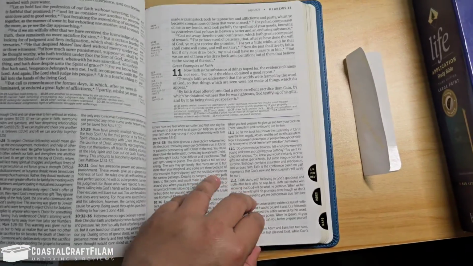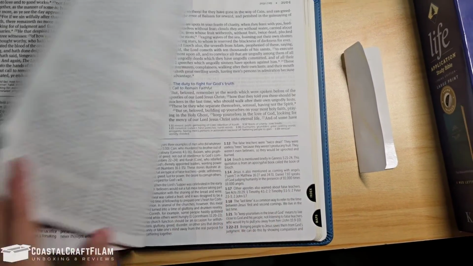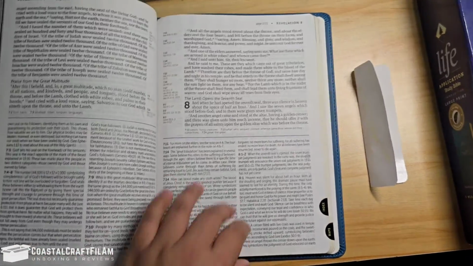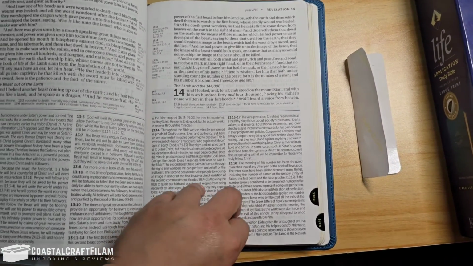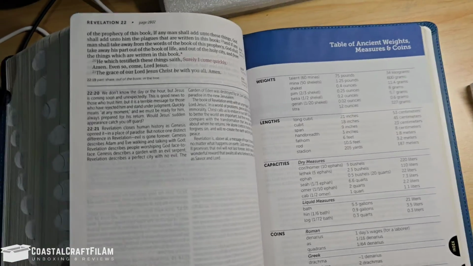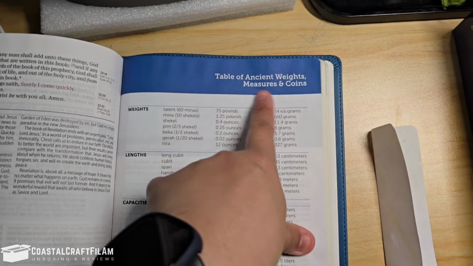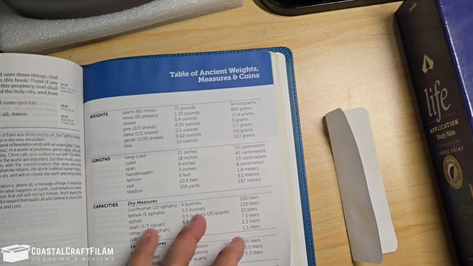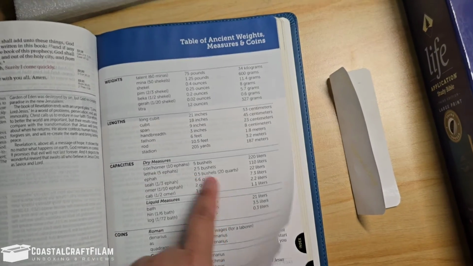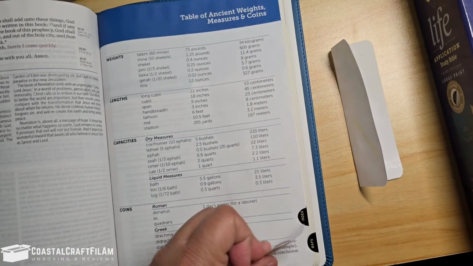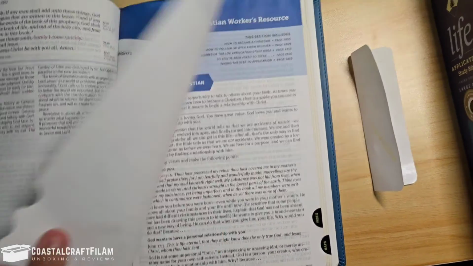So we're going to hop to the last pages, the back of the book, because there's a lot of additional information in the back. Let's go to Revelation. So there you go. This is the end of Revelation. And here you're going to find a table of ancient weights, measures, and coins. It's super nice. Lengths, capacities, coins, it explains it to you, and you convert it to what we can understand.